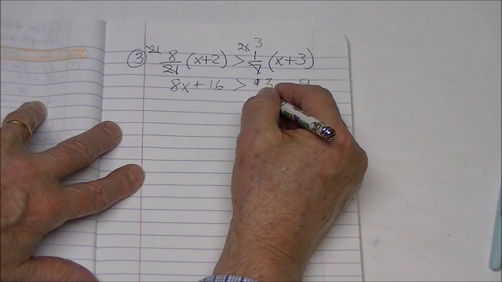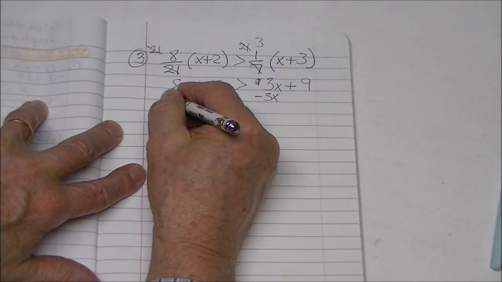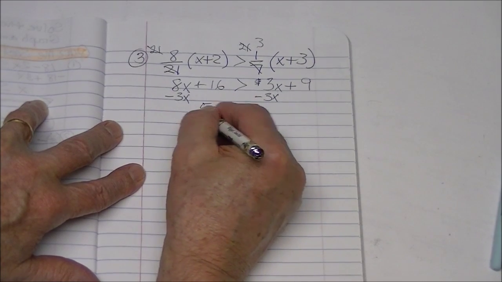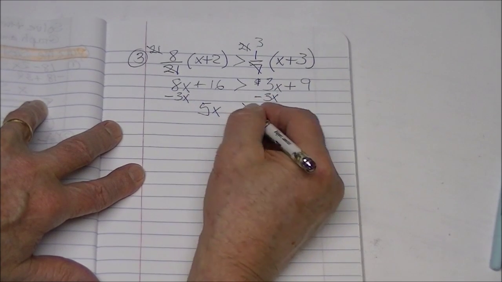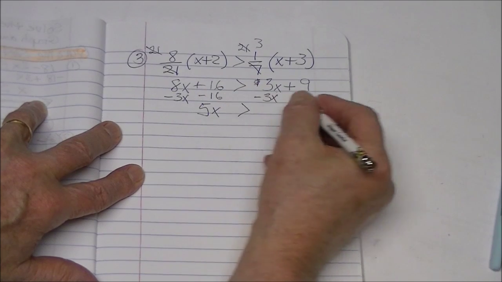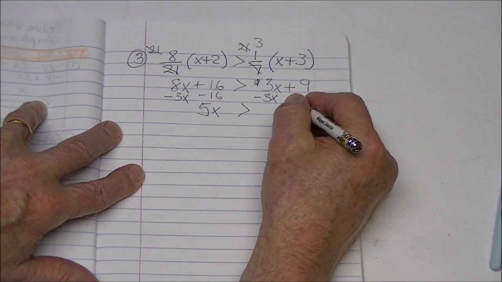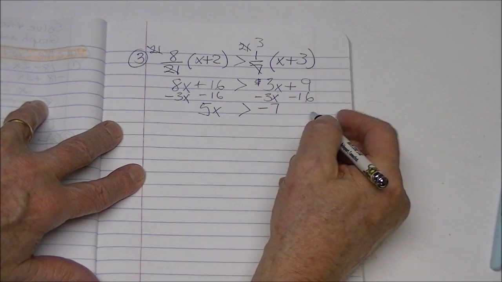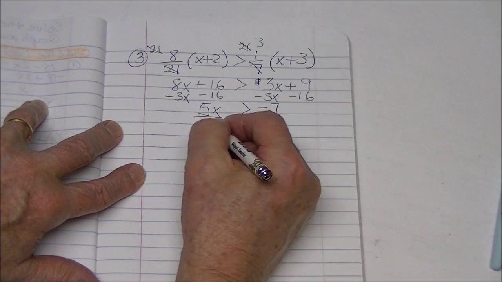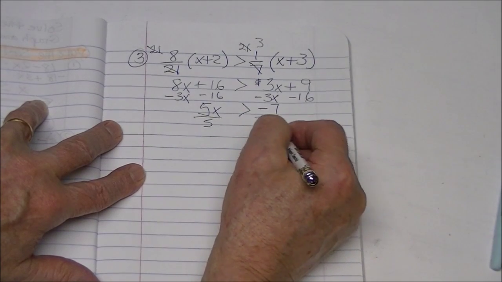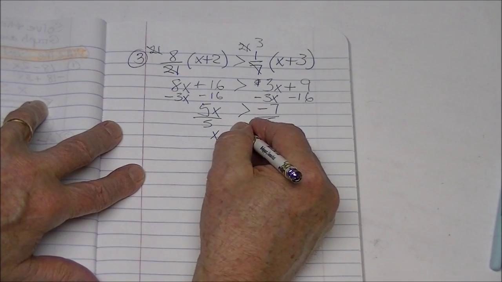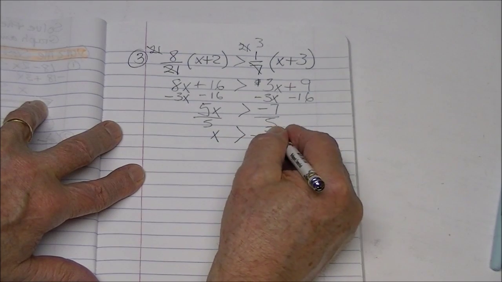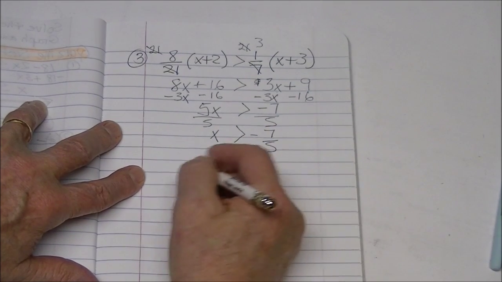So we're going to subtract 3x here, or just transpose. This gives me a 5x. We're going to subtract 16. This will give me a negative 7. Now divide both sides by 5. We get x is greater than a negative 7/5.